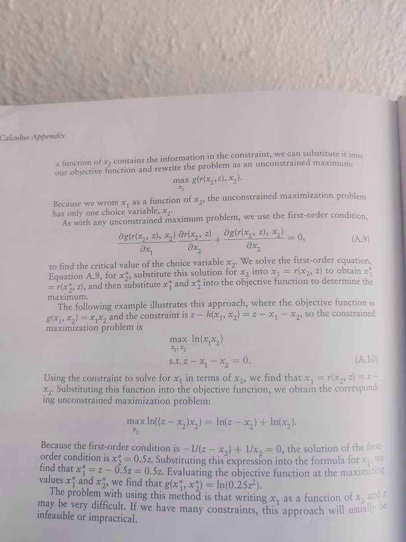Because the first order condition is negative 1 over (z minus x sub 2) plus 1 over x sub 2 equals 0, the solution of the first order condition is x sub 2 star equals 0.5 z.